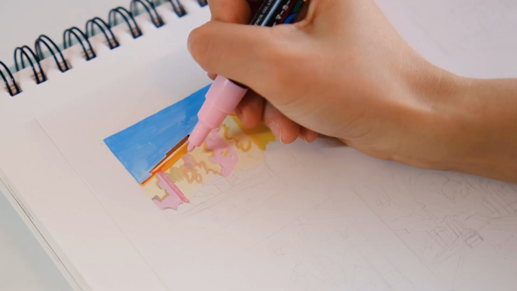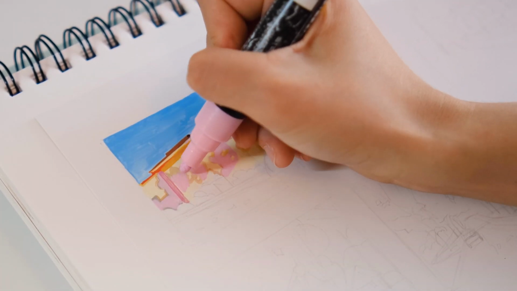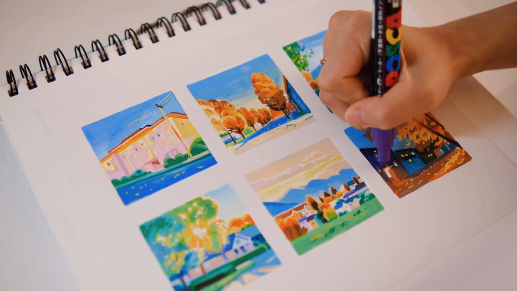So in this video, I'm going to show you my entire process of how I create these illustrations based on moments from life. In the past few years, as an attempt to really truly let myself enjoy the moment when I'm outside and not stress about drawing, I've developed a habit of taking reference photos.